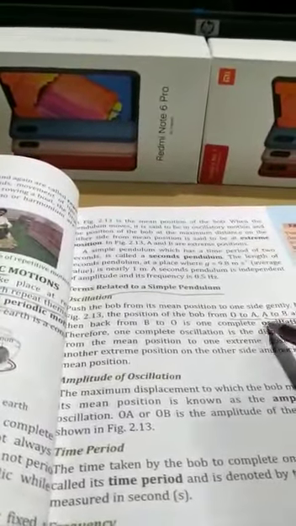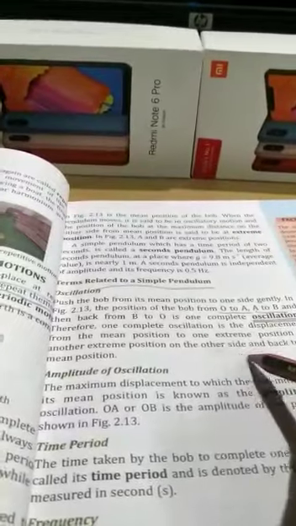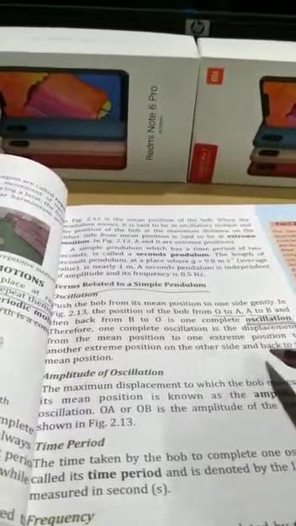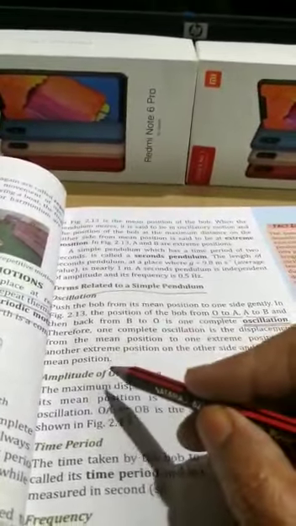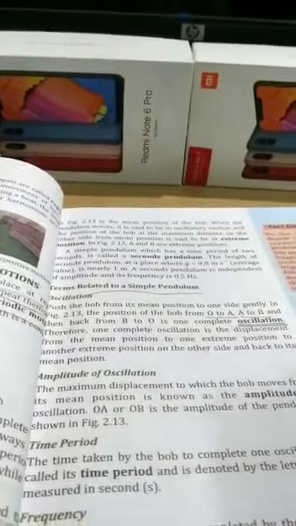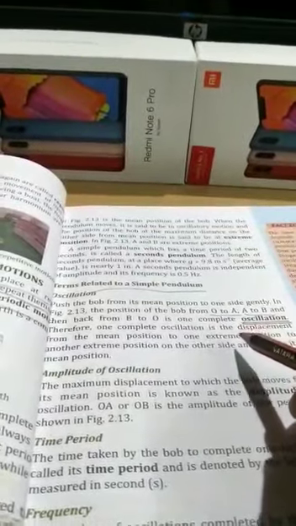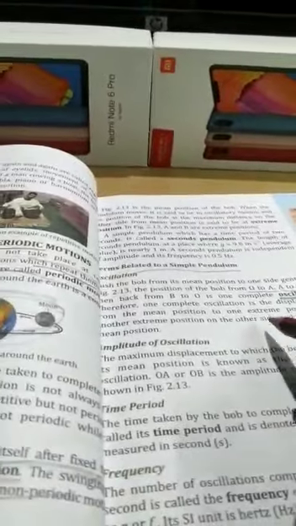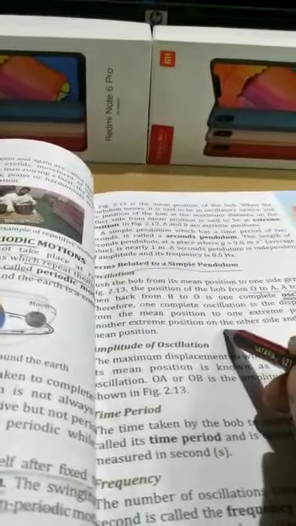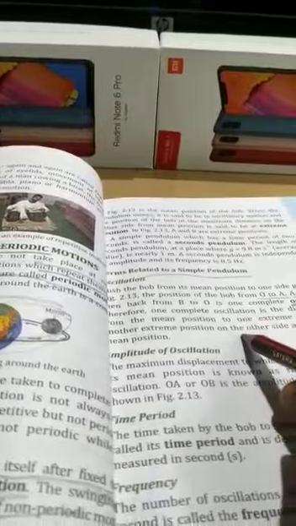So, oscillation is the to and fro movement of the bob from left to right and from right to the center. I hope you all have understood it. And when it comes at center, then it is said that it has completed one oscillation.